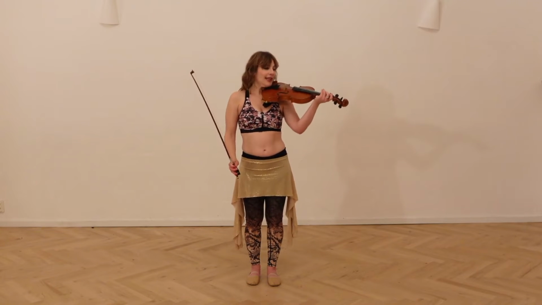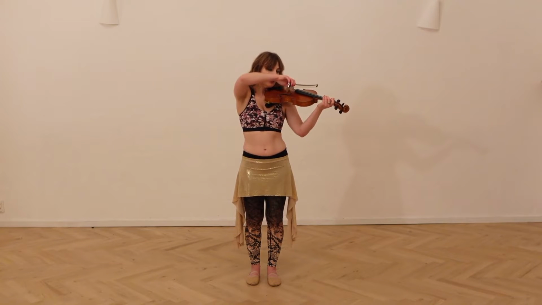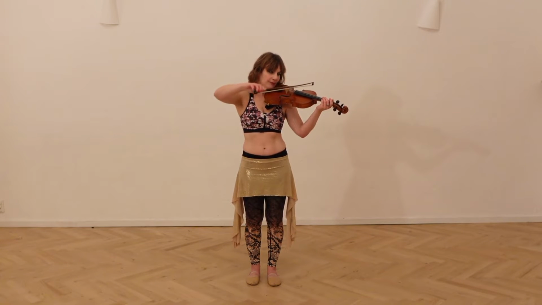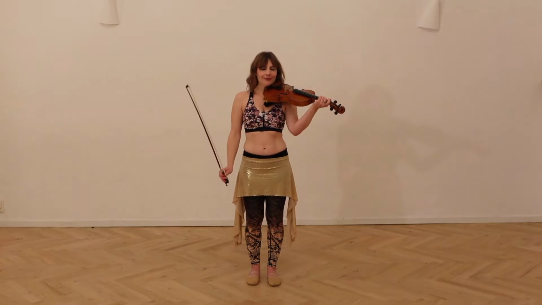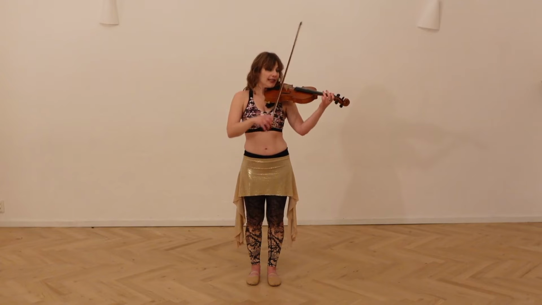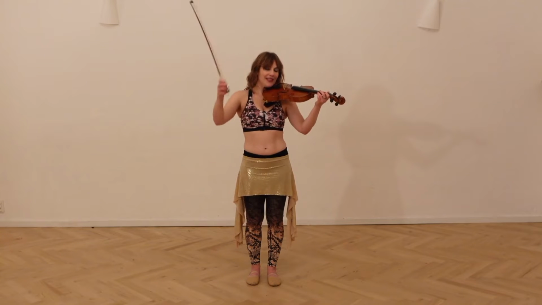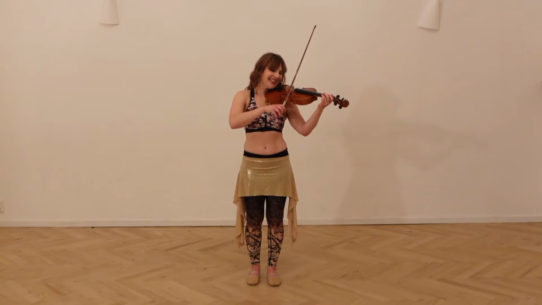In terms of the range of the violin, the lowest note is the G below middle C, so this note. Whereas on a Western violin, the highest string, because we have 4 strings, would be an E that is above middle C, if that makes sense.